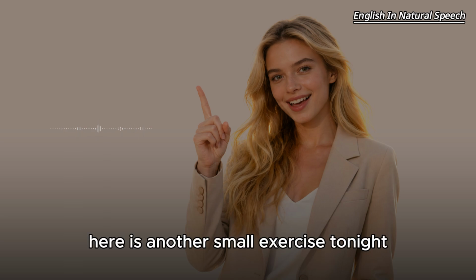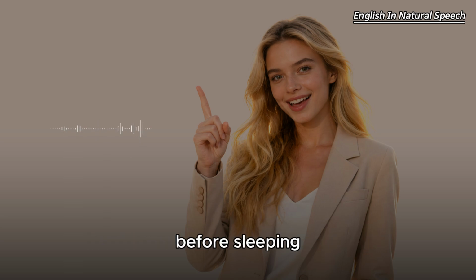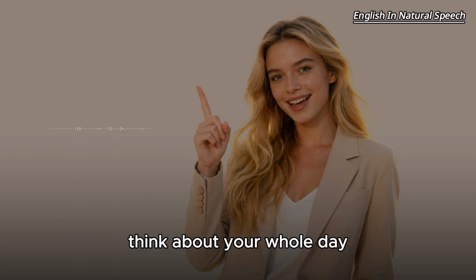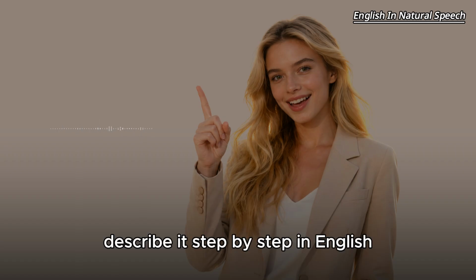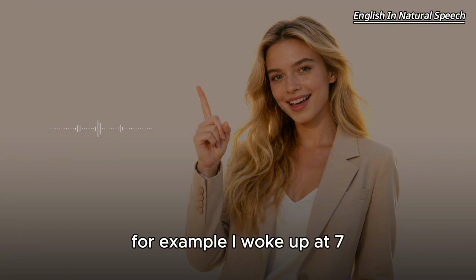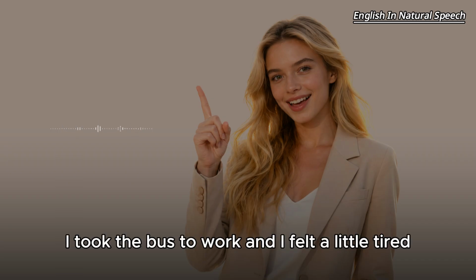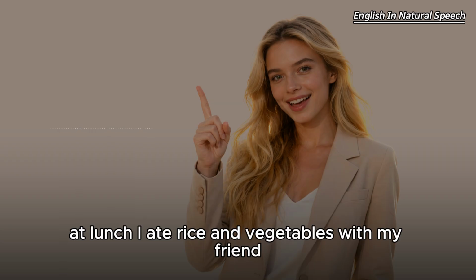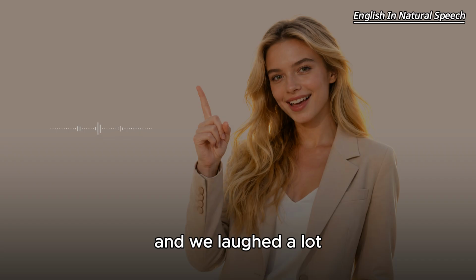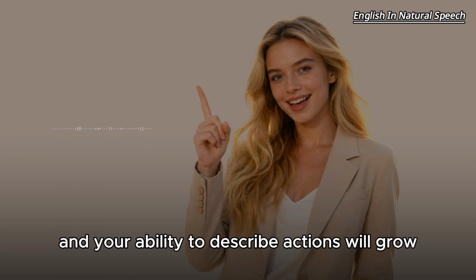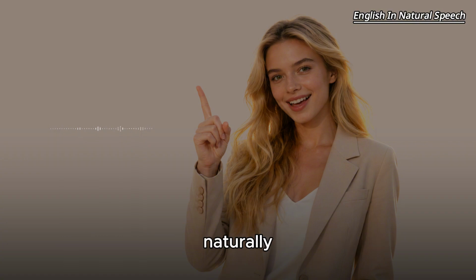Here is another small exercise tonight before sleeping. Think about your whole day. Describe it step by step in English. For example, I woke up at 7, brushed my teeth, and ate breakfast. I took the bus to work, and I felt a little tired. At lunch, I ate rice and vegetables with my friend, and we laughed a lot. Do this every day, and your ability to describe actions will grow naturally.